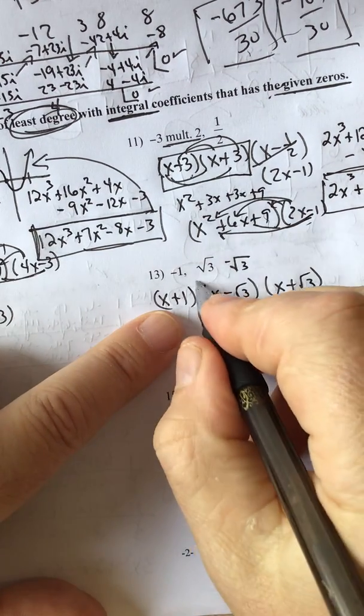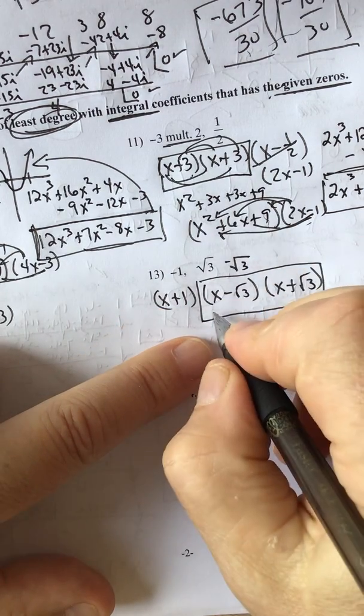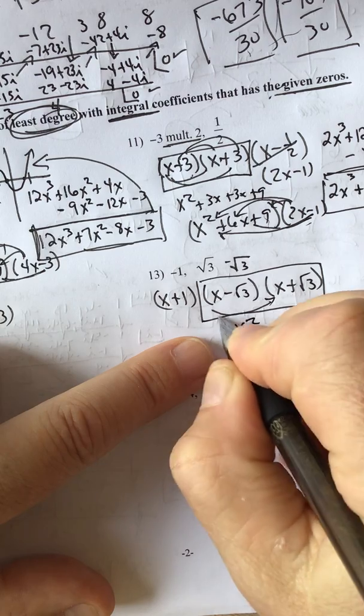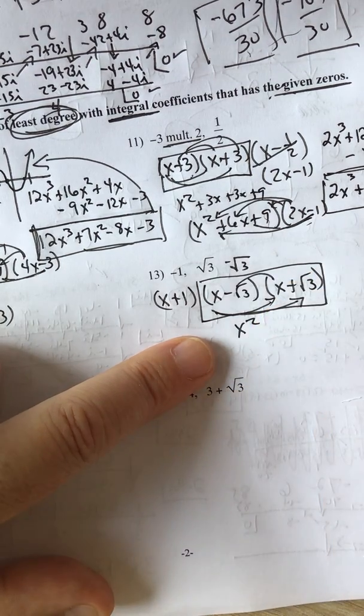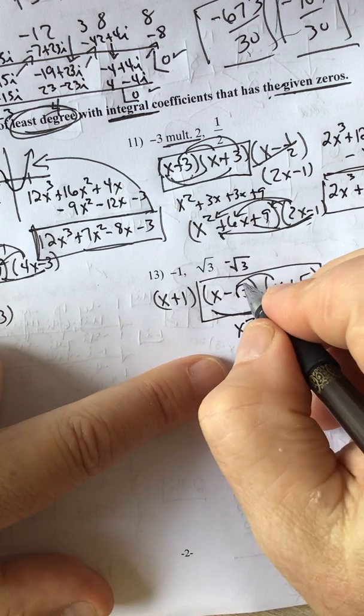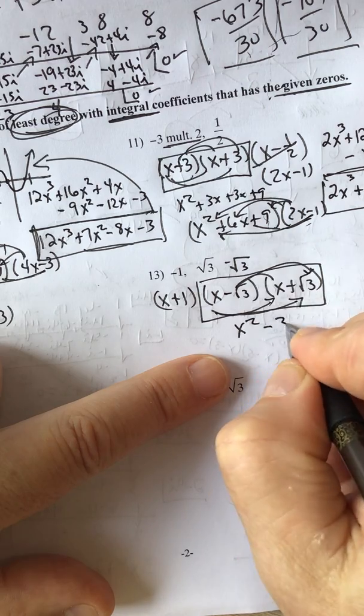Okay, I'm going to multiply these two together first this time, because they're perfect squares. x times x is x squared. There's square root of 3x, and there's negative square root of 3x, so that adds up to 0. And then negative square root of 3 times positive square root of 3 is minus 3.